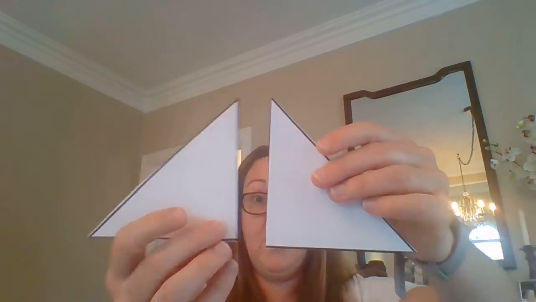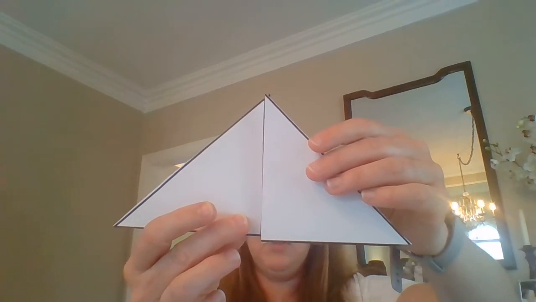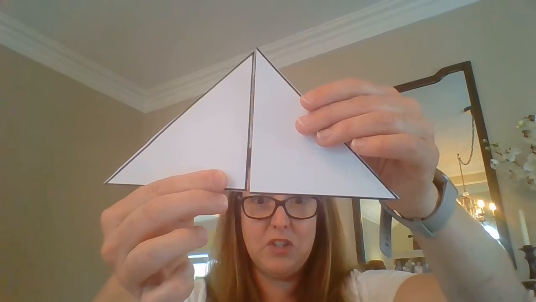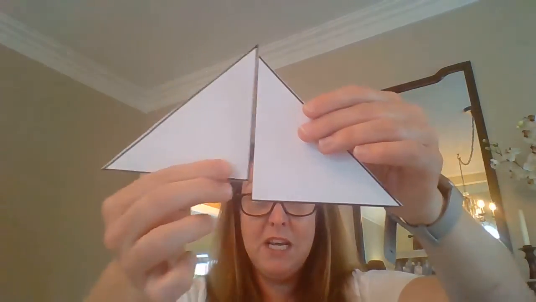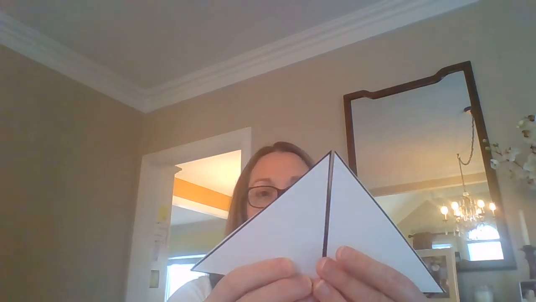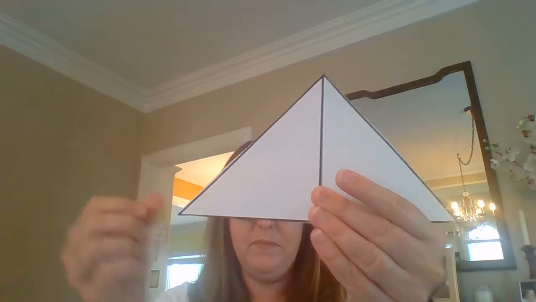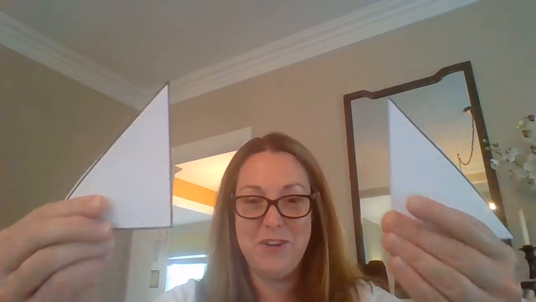From that we had one big one, remember? We had a larger triangle. So if we were to put these back together, this would be what's called a composite shape. A composite shape is where you take a couple of little shapes and you put them together to make a new shape. So this right here is a composite shape, but it's also a triangle made from two smaller triangles.